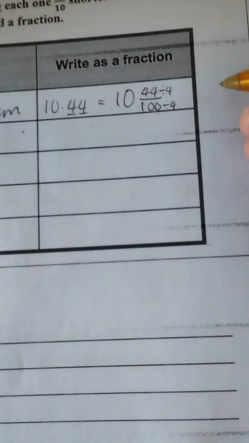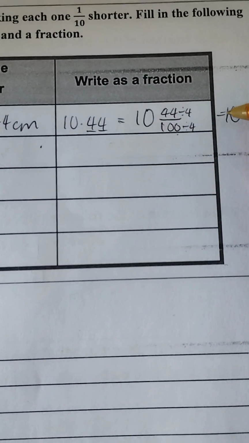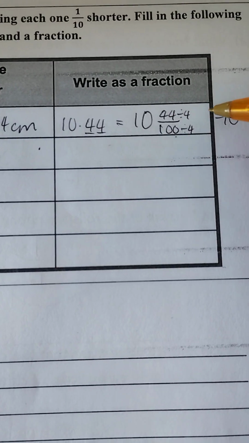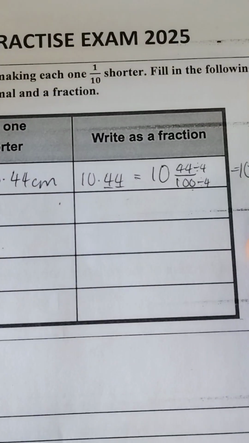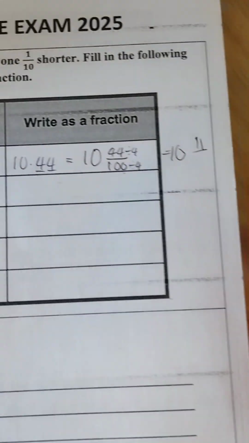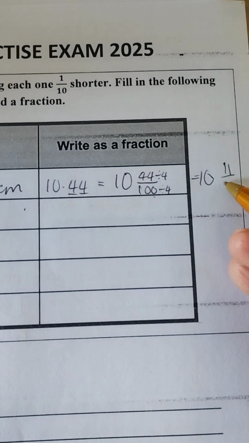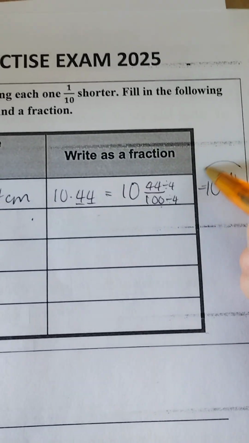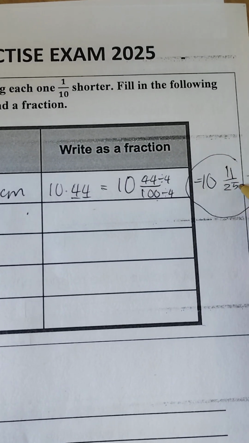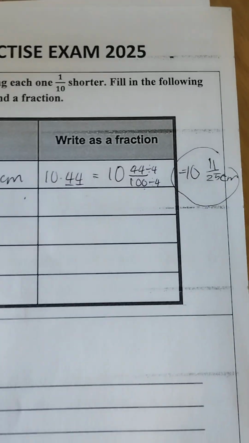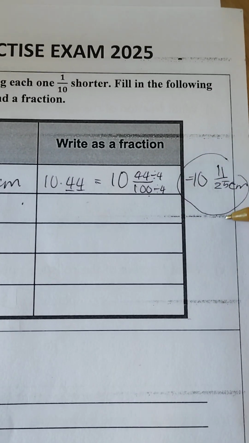And I'm left with, I'll just squeeze it here. So a big 10 is still there. All right, so 44 divided by 4 is 11. And 100 divided by 4, I know there's 4 25s in 100. So 25. So as a fraction, and I'll put centimeters, that's our units. So that's 10 and 11 over 25 is the fraction part.